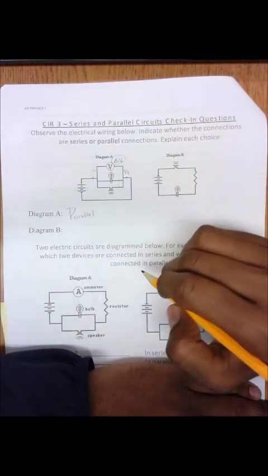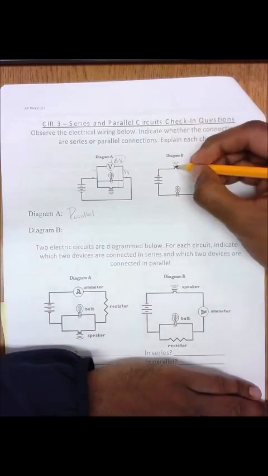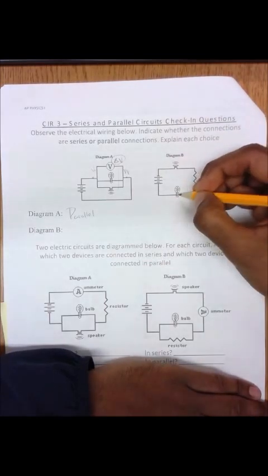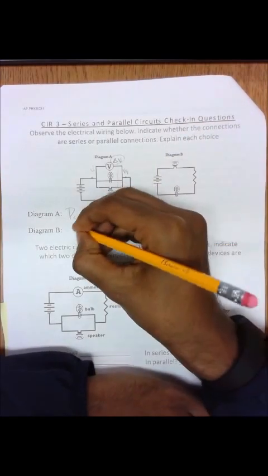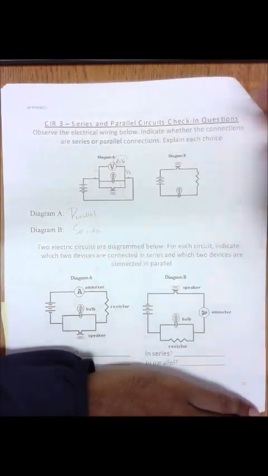Now, in diagram B, you have the speaker, another resistor, and a light bulb, but they're all part of the same branch. So that means that this is in series.